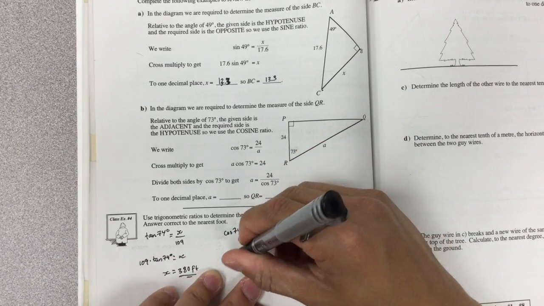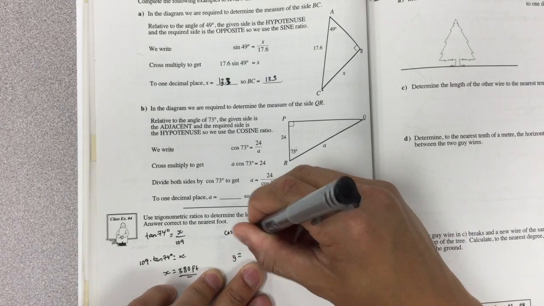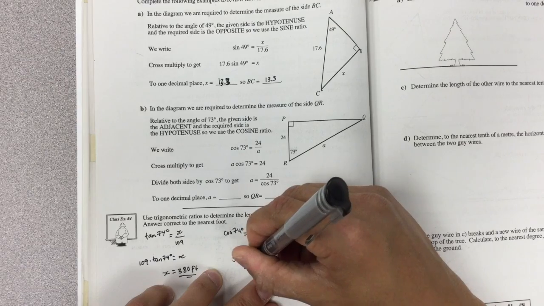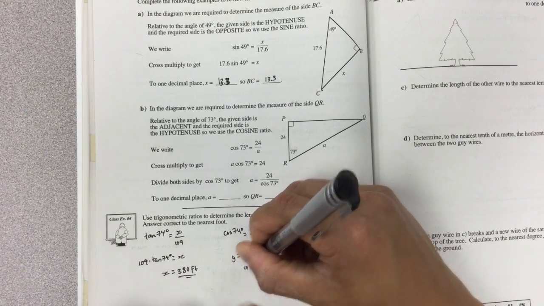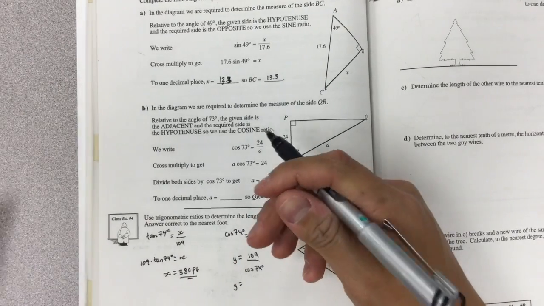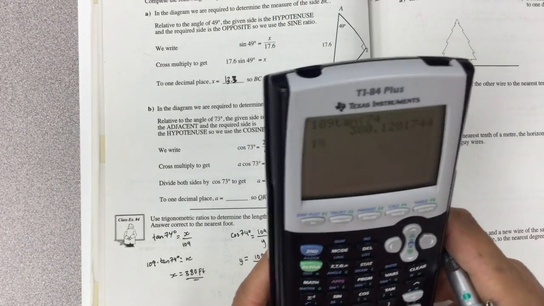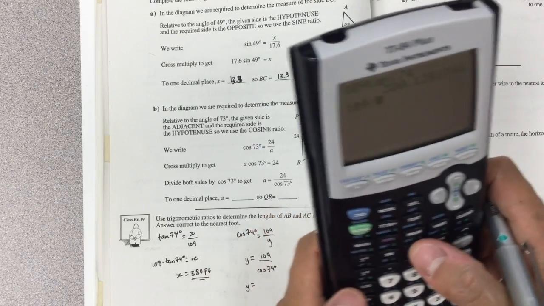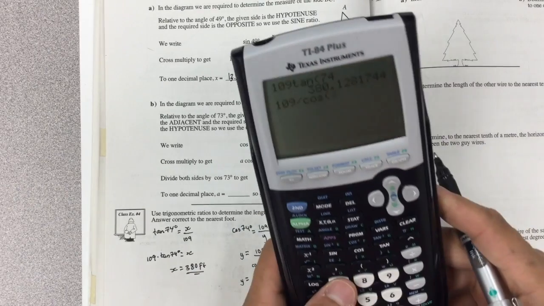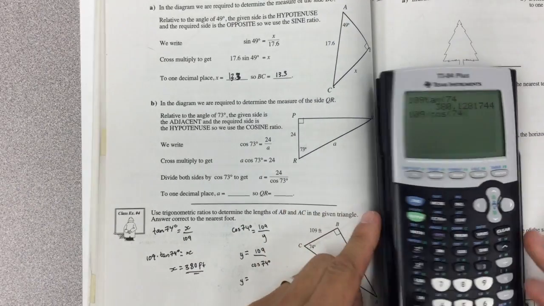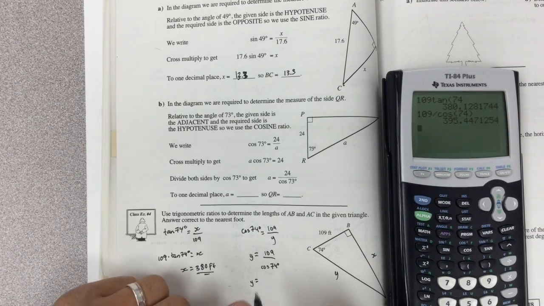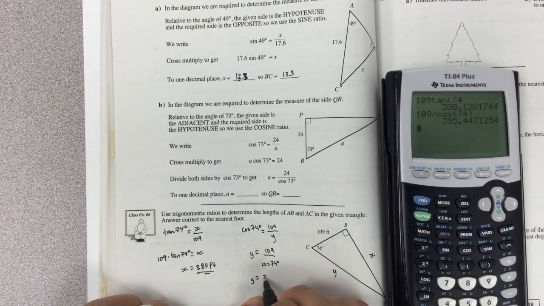Cross multiply, bring y up here, switch places with cosine 74 degrees. Y is equal to 109 divided by cosine 74, and I get 395 feet.